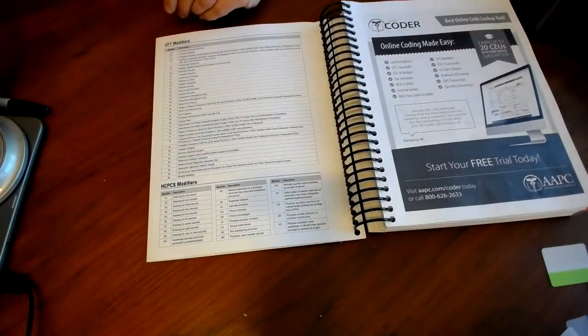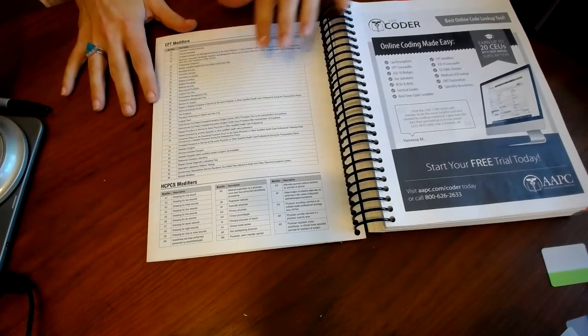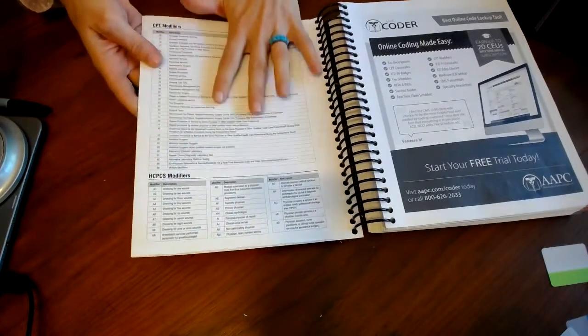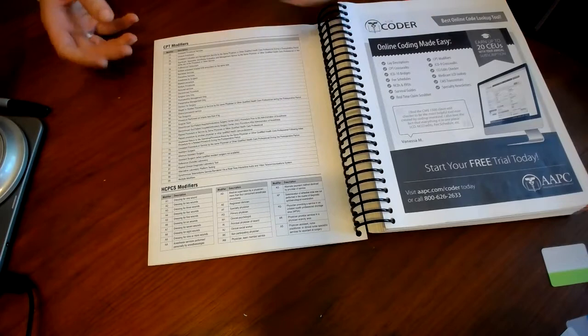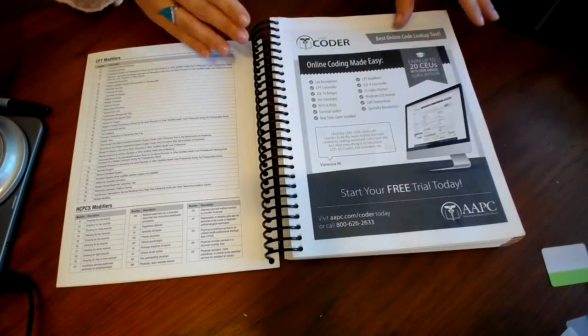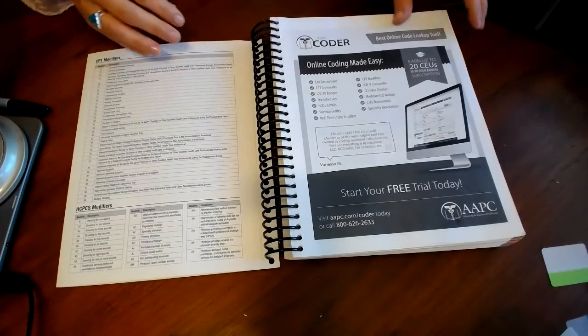Except for the anesthesia modifier. So that's different, but just make sure you're aware of it and you get familiar with it. Like I always say, get familiar with your coding books. The best thing you can do for yourself for passing the certification exam is really know your books.